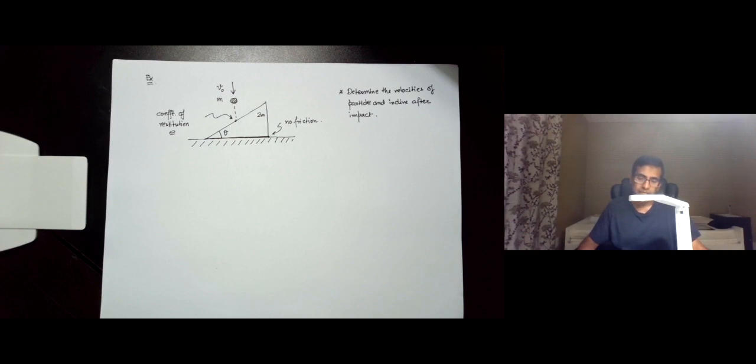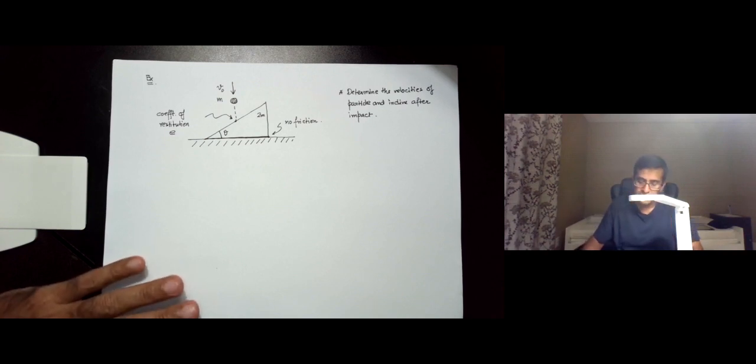So we'll delve into those in somewhat more detail in solving this problem, and we'll try to highlight the peculiarities of this problem and how to deal with those peculiarities in terms of formulating the conservation equations and the coefficient of restitution equations.